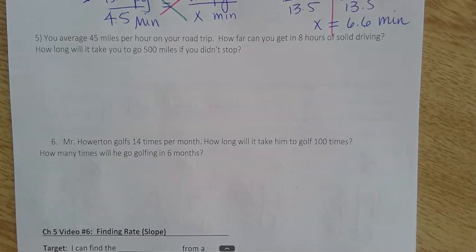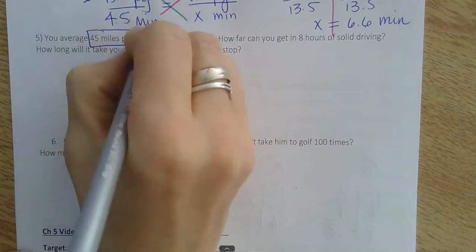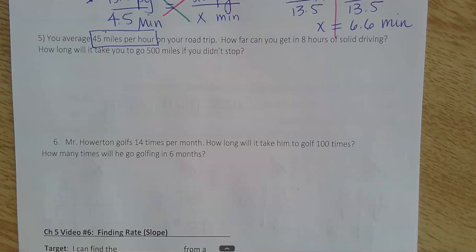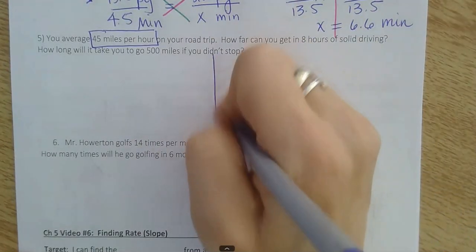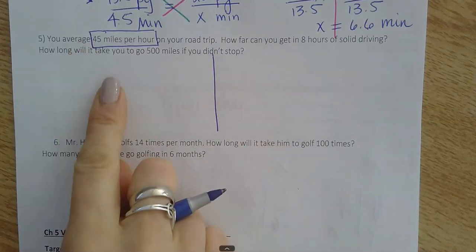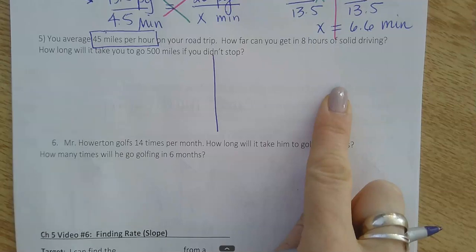Number 5 says, you average 45 miles per hour on your road trip. How far can you get in 8 hours of solid driving? And how long would it take you to go 500 miles if you don't stop? So there are actually 2 questions here. I'm going to split this in half and do 2 separate questions. How far can I get in 8 hours? How long does it take me to go 500 miles? Okay.